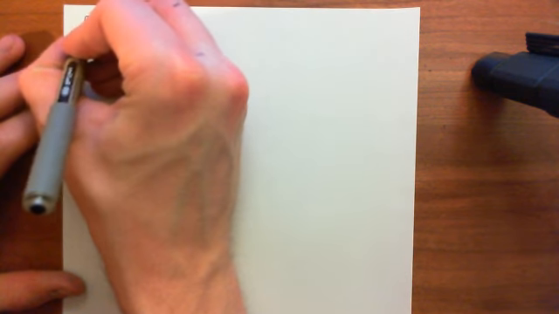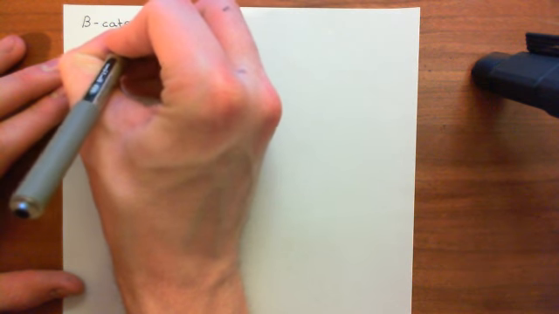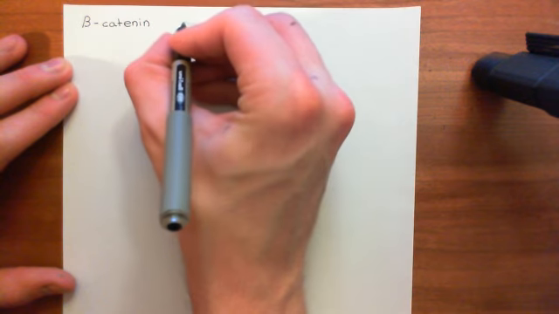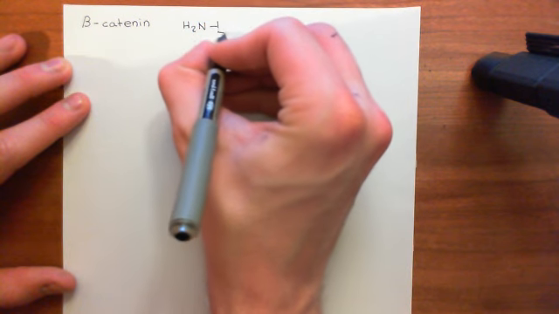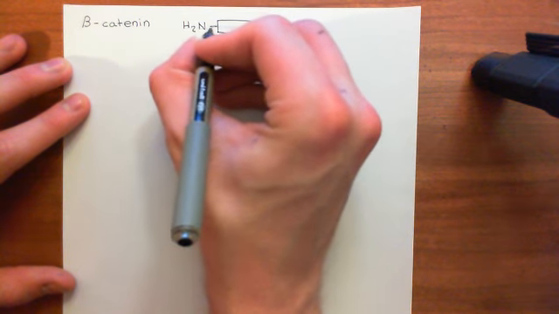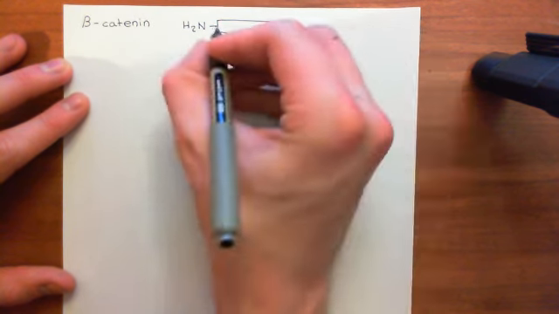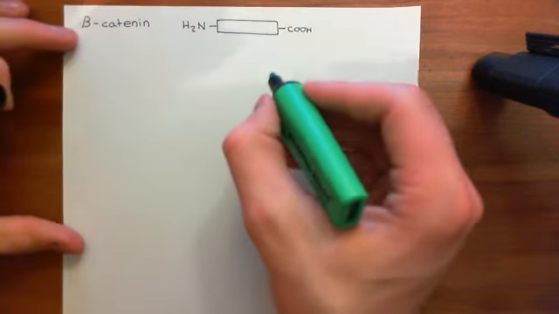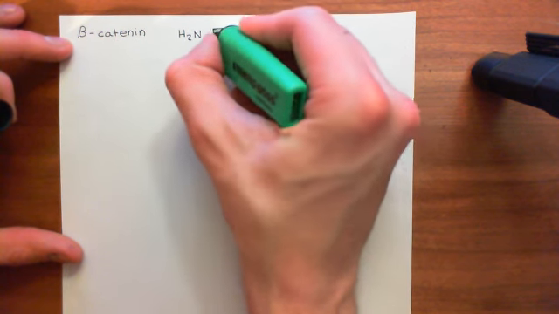Beta-catenin is a protein that's going to function as something known as a transcriptional activator, and we'll discuss what a transcriptional activator is much later. For now we'll just represent our beta-catenin protein. Here's the amino terminus of our beta-catenin protein. Then this is the bulk of the protein, and then it's got a carboxylic acid terminus at the other side. We'll colour this in green here.